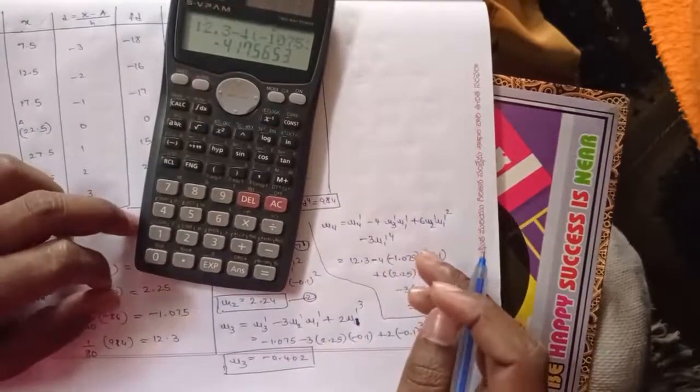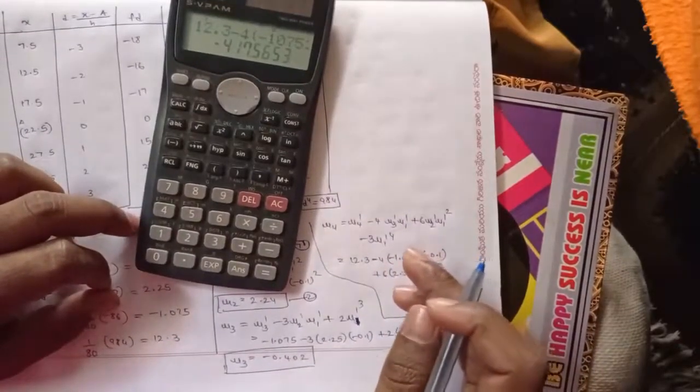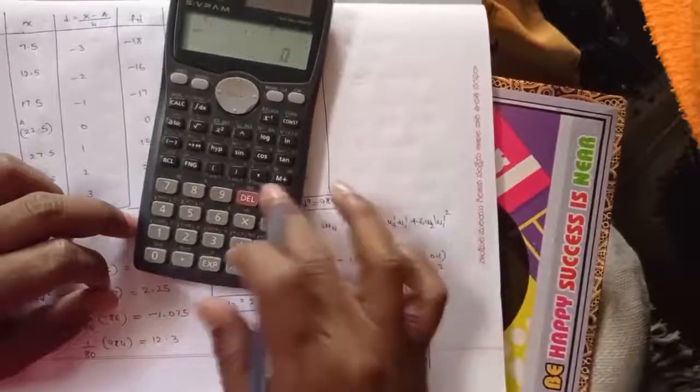So we got the solution. So I think we got the wrong solution. Let me calculate it again.